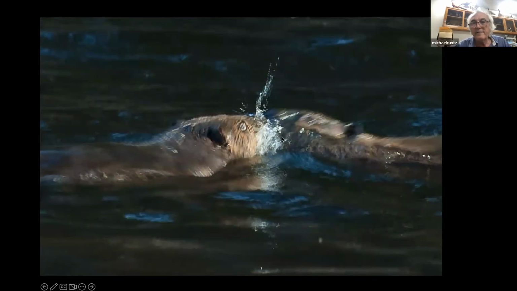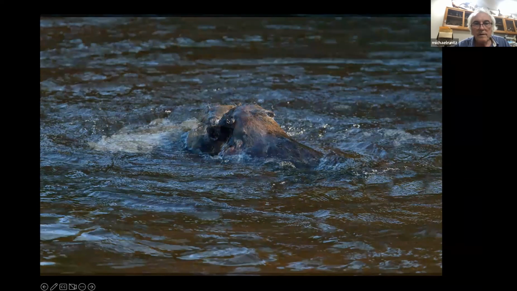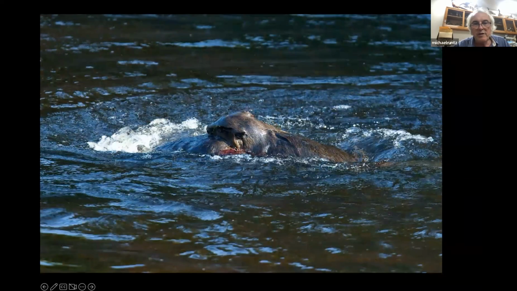And beavers do fight if a territory boundary is crossed. Here's two huge beavers that were going at it. They wrestled like wrestlers would do, but also tried to bite each other. And there was a very serious injury incurred here.